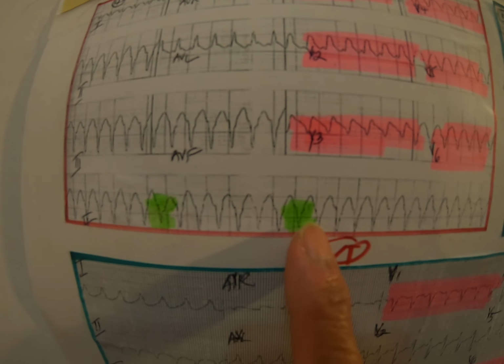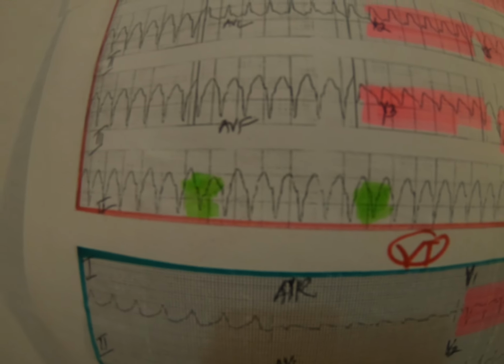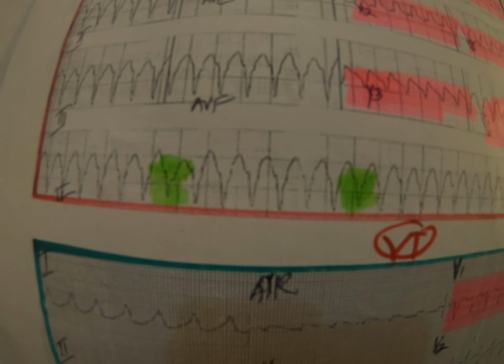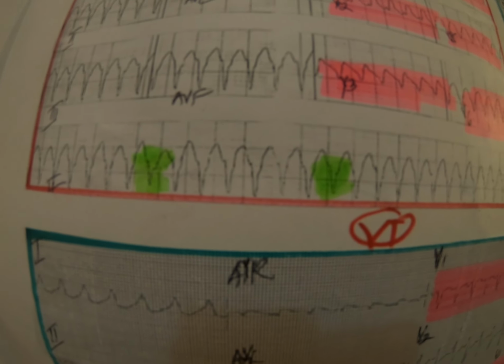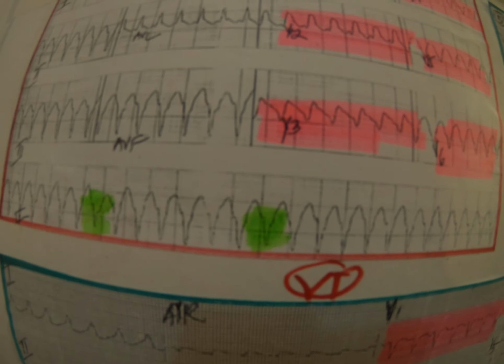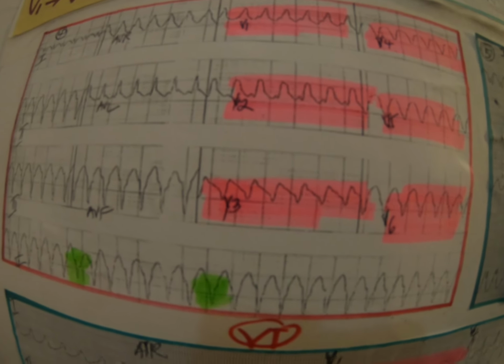There's one and there's one which are uniform, and that's from the patient. It's not coming from the ventricle here. So that is the fusion or capture beat. So again, I should say this is 100% VTAC.